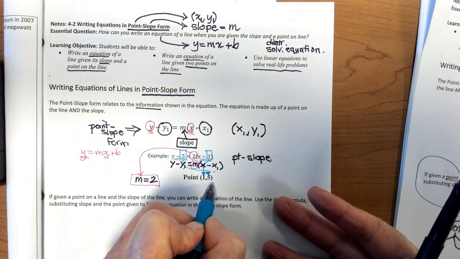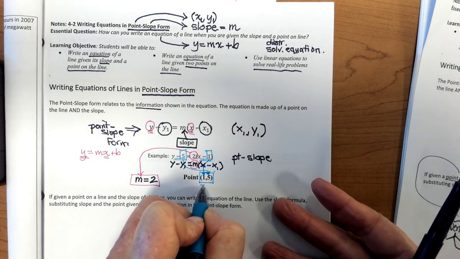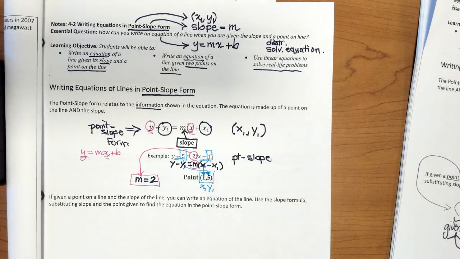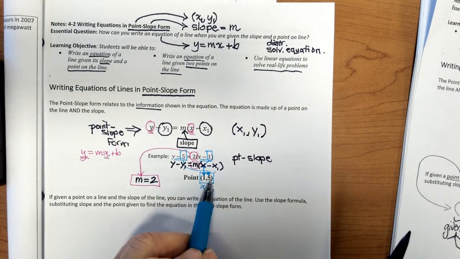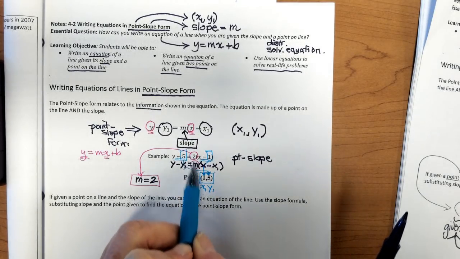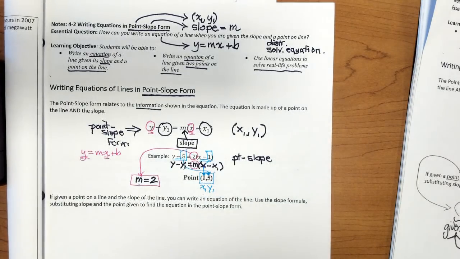So these are my points: 1, 5, and right underneath there I'm going to label it as x1 and y1. So 1, 5 come from this equation. M comes from this equation too. It's my slope.